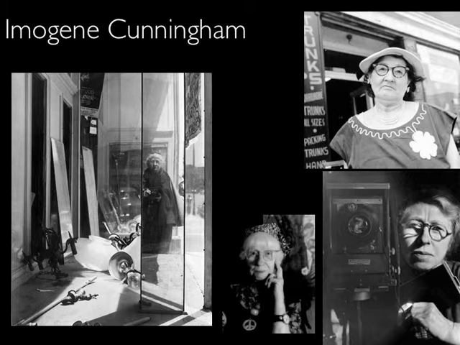If you're shooting photos of people, you might consider framing them with interesting elements. These are by Imogene Cunningham. The three at the bottom are actually self-portraits, and so she has chosen to frame herself with her camera and with reflections of herself. The one at the top, the woman is framed by signage. So think about how can you frame up your person or your shot within the camera.